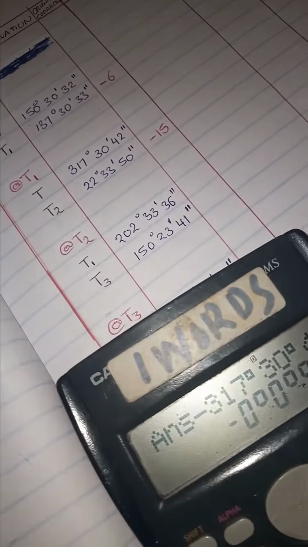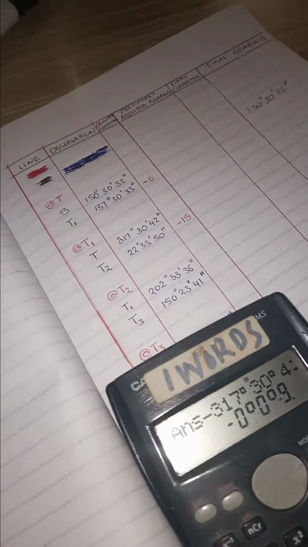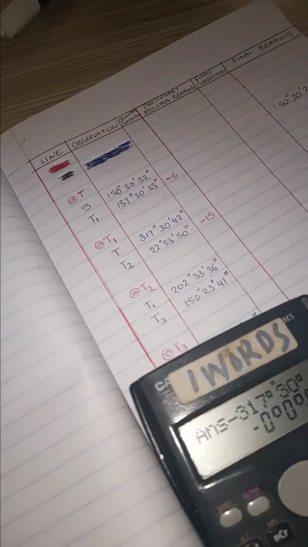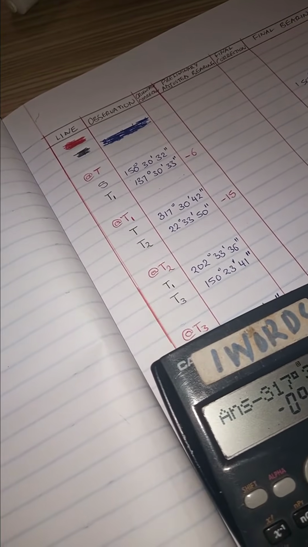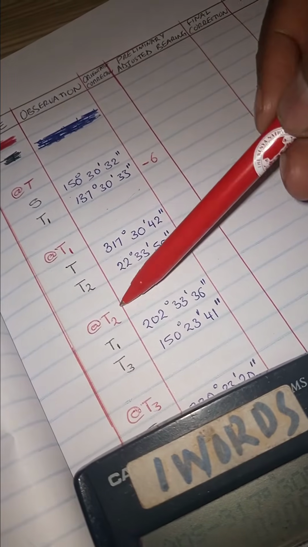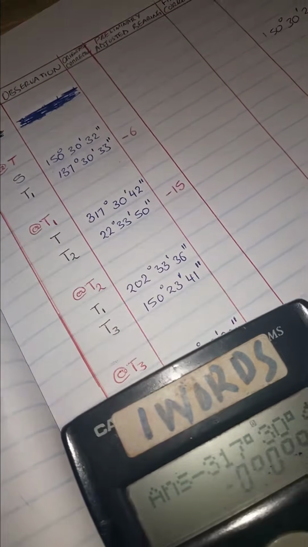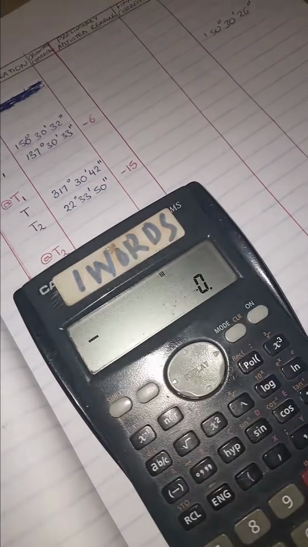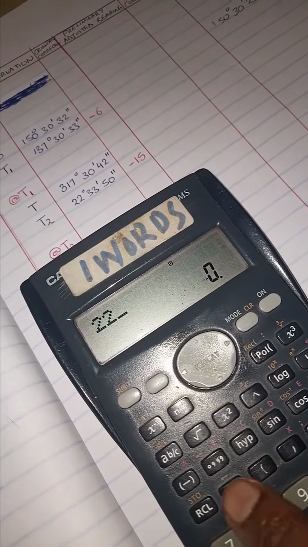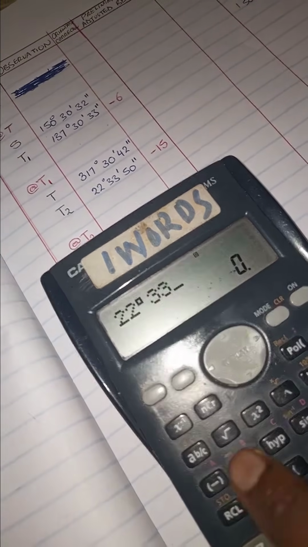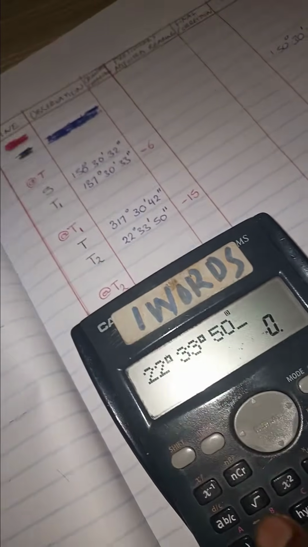So this is the orientation correction that will be applied on the next station, and that is station T2. Again we move, from T1 to T2, the fore bearing here is 22, 33, 50.